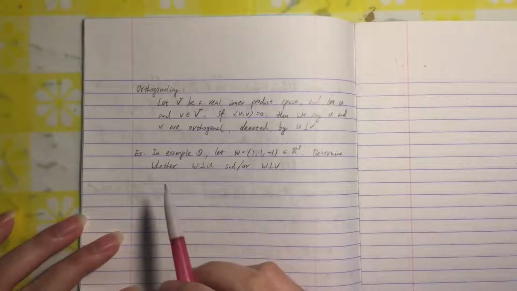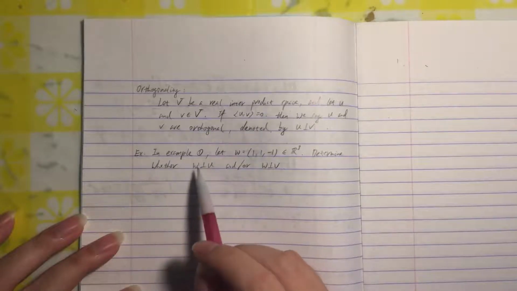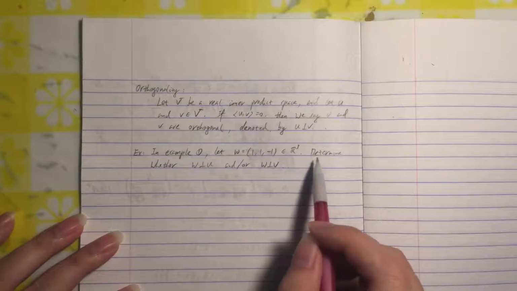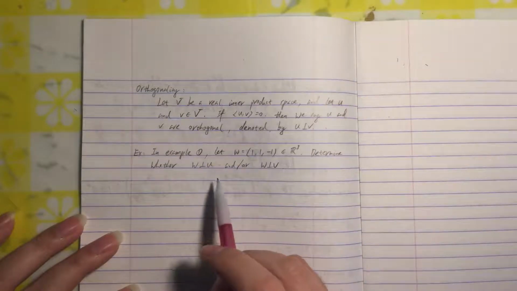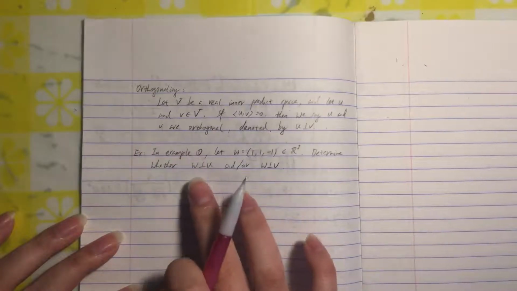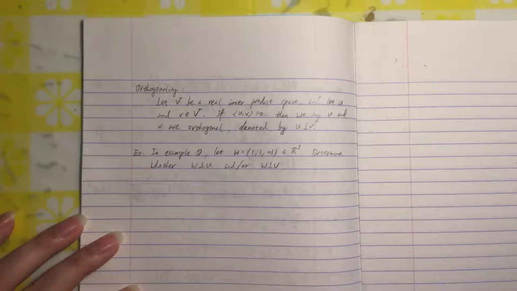Next, let me show you an example. In example 1, let w be the vector 1, 1, negative 1 in R3. Determine whether w is orthogonal to u and or w is orthogonal to v. Here, in order to determine whether w is orthogonal to u or v, we take their inner product.